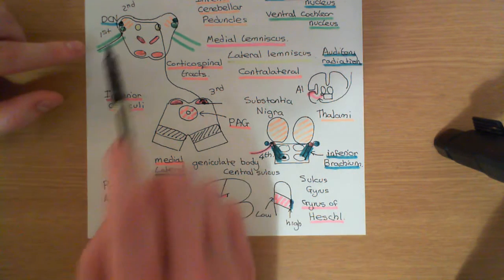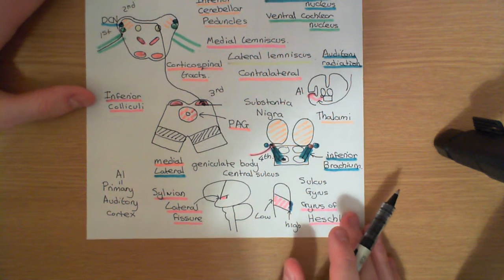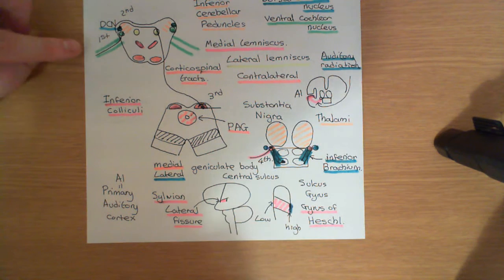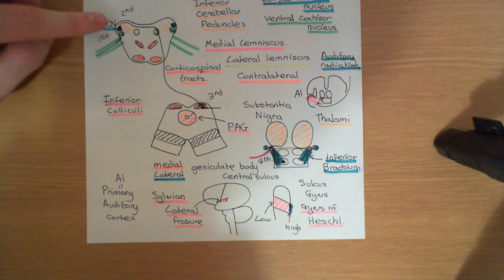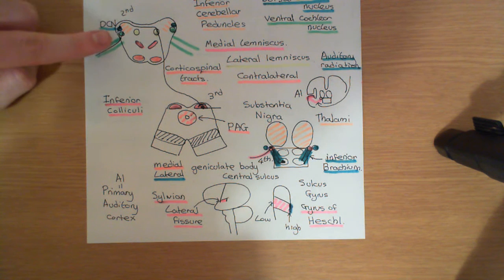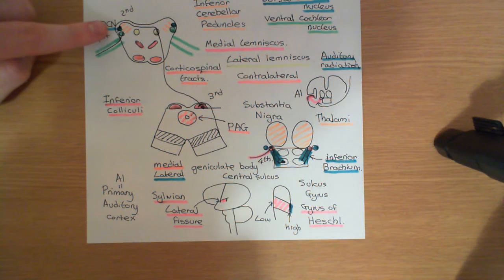I'll just remind you of the pathway that we saw in the previous video because it's very important that we're familiar with this before we move on. Here comes in the first order bipolar neuron central process, and it's going to bifurcate and give off terminal portions to both the dorsal cochlear nucleus and the ventral cochlear nucleus. We're interested at the moment in the dorsal cochlear nucleus. The terminal portion that goes into the dorsal cochlear nucleus will synapse on a second order neuron which will have its cell body in the dorsal cochlear nucleus.